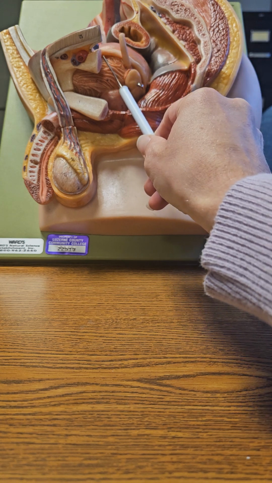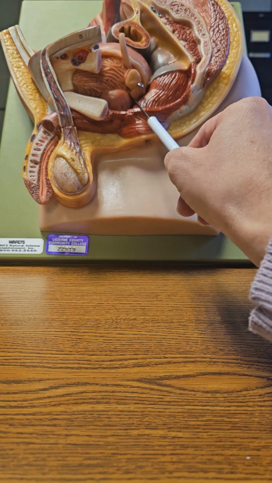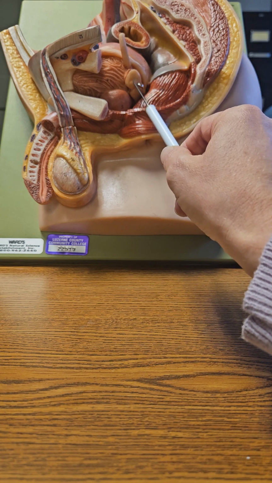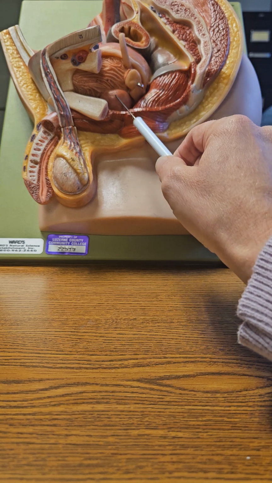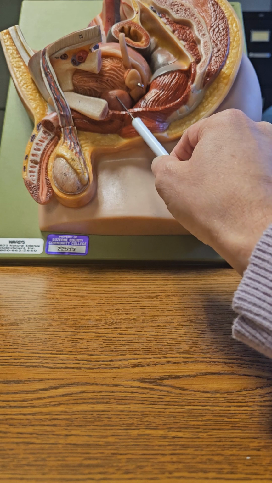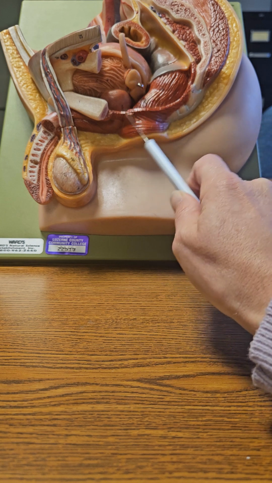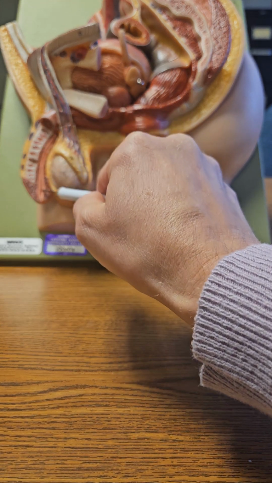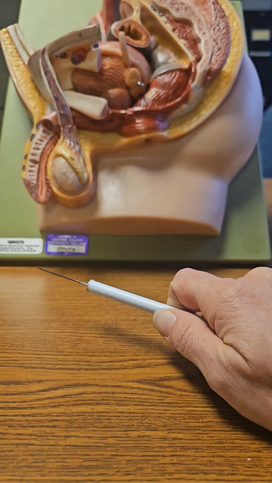you can see much clearer here as it goes around the bladder. You'll add secretions from the seminal gland here, as well as the prostate underneath the bladder. And then there's also the bulbourethral gland, which we cannot see in this particular image, and then eventually out through the urethra, through the tip of the penis.